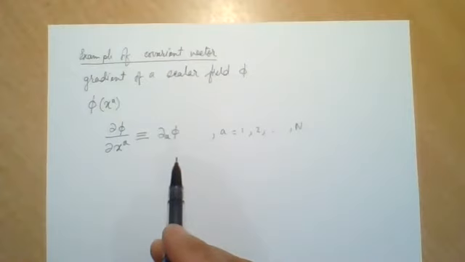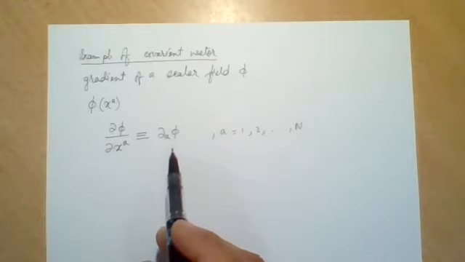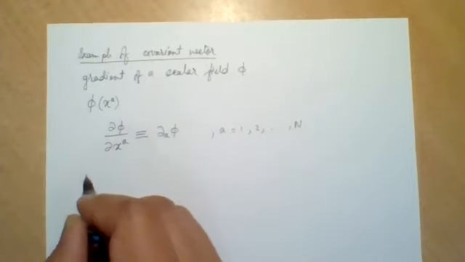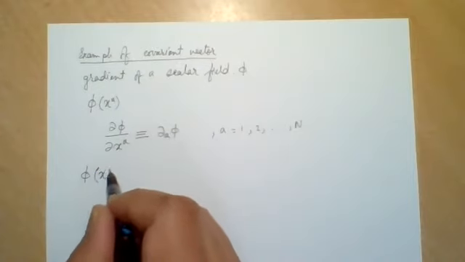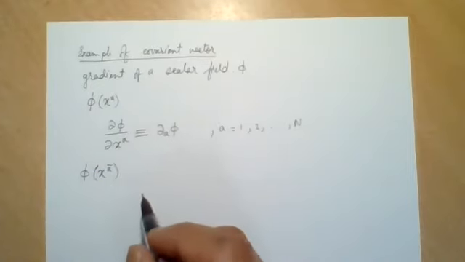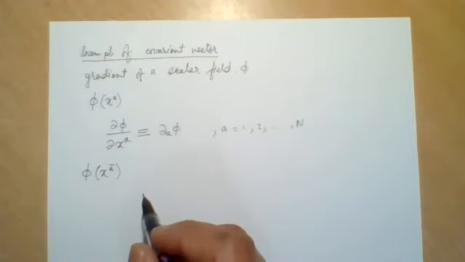So let us transform the coordinates from the unbarred to the barred coordinate system. In the bar coordinate system, this phi can also be regarded as a function of x a bar.